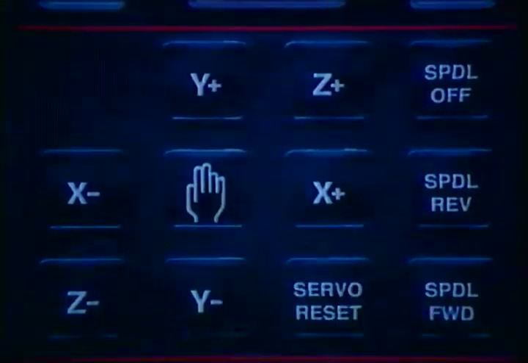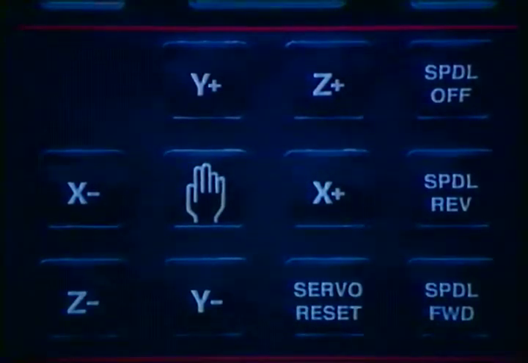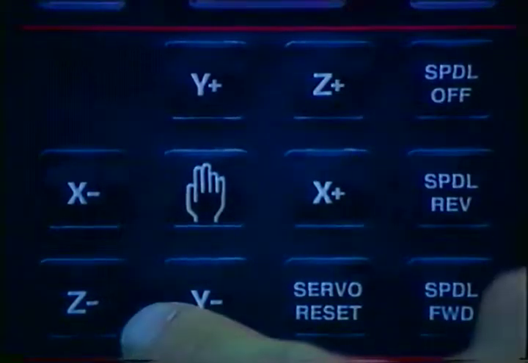The hand key will select rapid, feed, jog 100, 10, and 1. When you select the type of movement, you simply select the X plus or X minus key, Y plus or Y minus key, and in the case of a 3-axis, Z plus or Z minus.